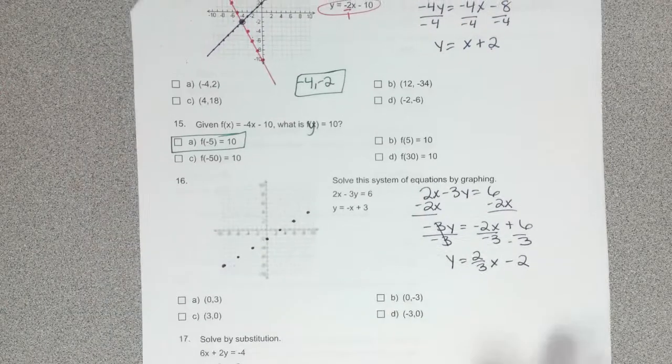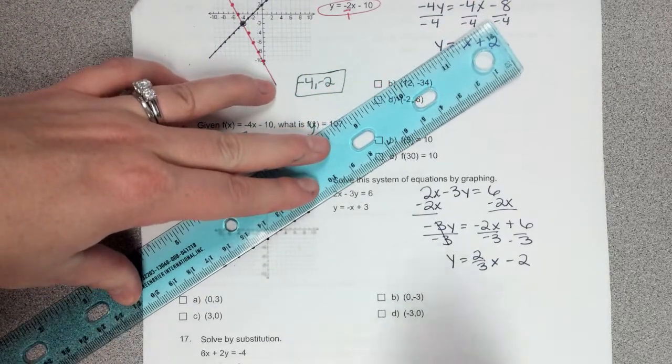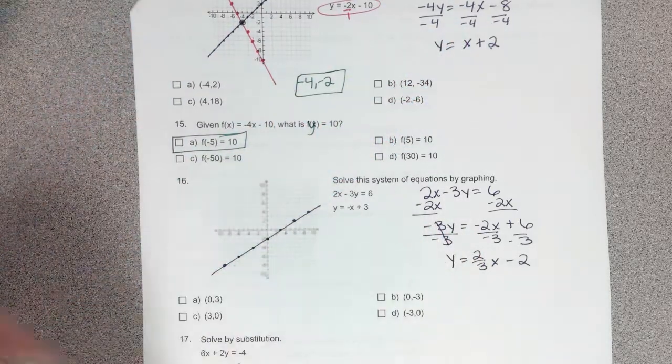Okay, we made that work. That's real blurry. Sorry, guys. Hopefully it's a nice, pretty point that we can see.